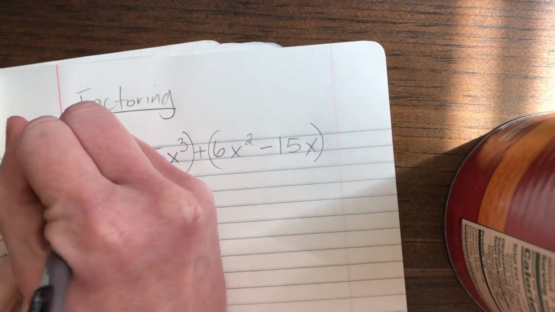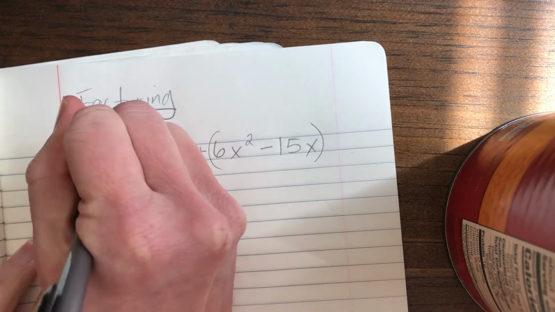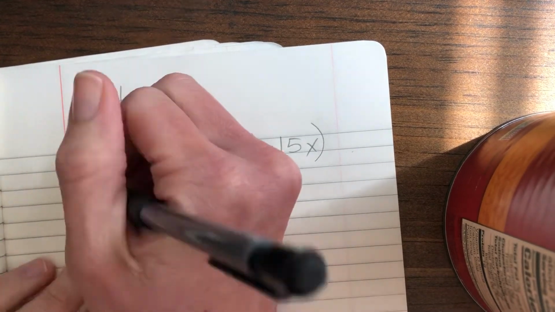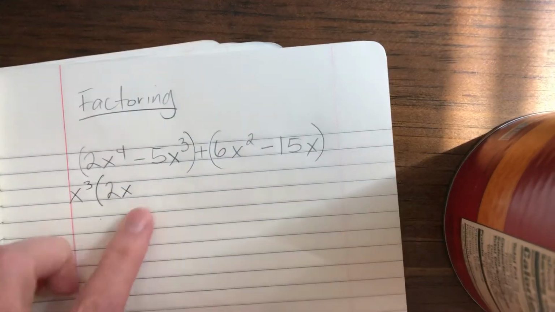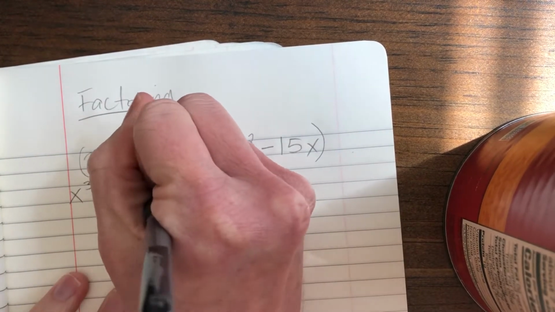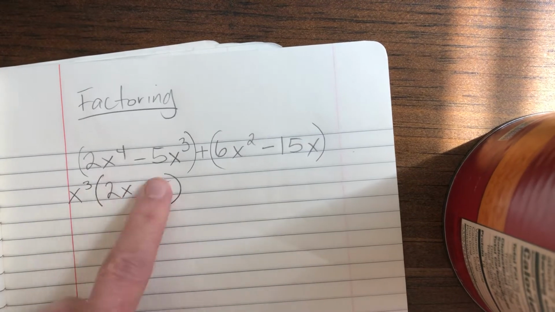So I'm gonna factor out an x cubed, because they both at least have that, right? And if you factor that out from this term, you're gonna have a 2x remaining. If you factor out an x cubed from this term, you're only gonna have the -5 remaining. Okay, so we factored this first group.